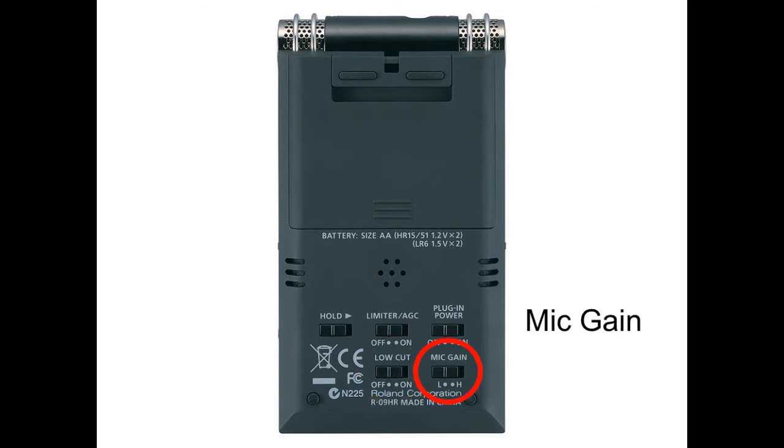Next, the mic gain setting, when turned on, sets the sensitivity of the recording device to high. This is something you'll probably want to turn on in a medium to large meeting to pick up voices around the room, or if you're recording nature sounds. For an intimate interview, you'll probably want this turned off, or at least experiment with it turned off.